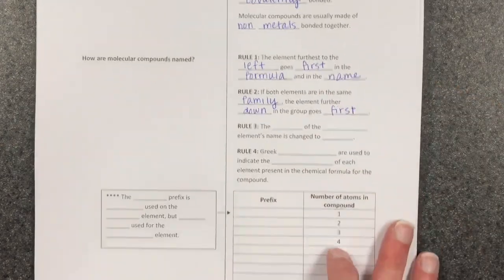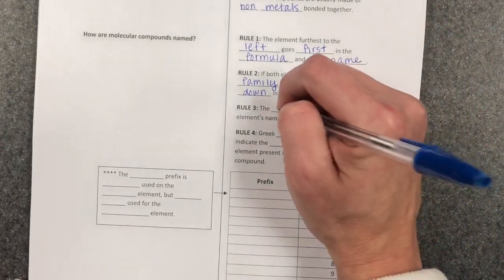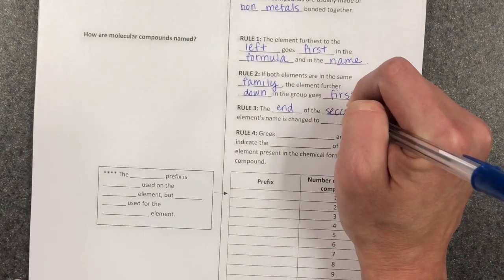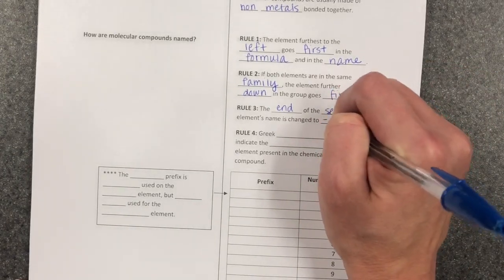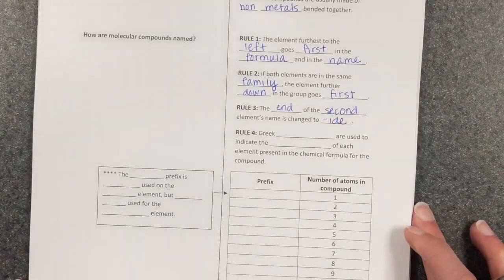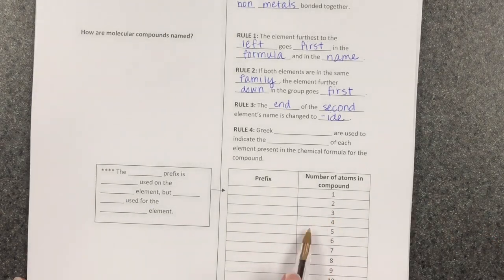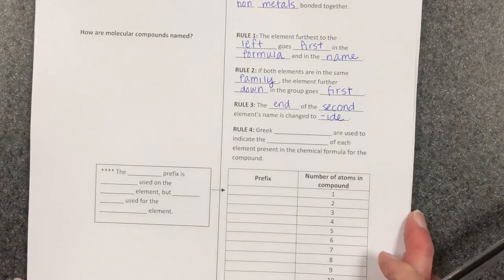Okay, so the next thing is that the end of the second element's name is changed to IDE at the end. We did that whenever we did ionic compounds as well. So you're just going to name the first element, and then you're going to name the second element, but change the ending of that element's name to IDE, okay?